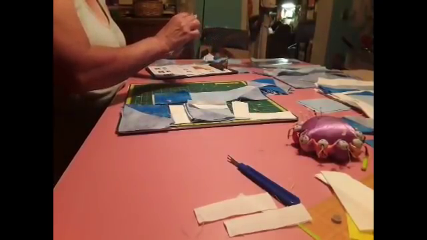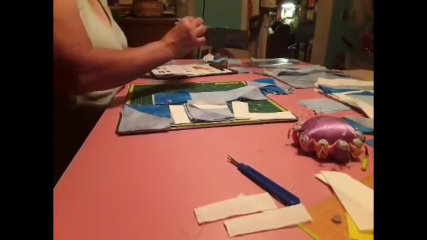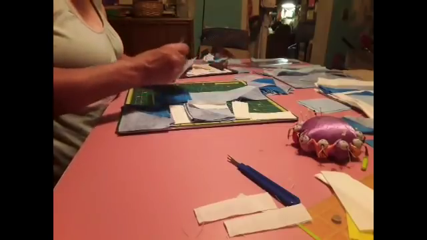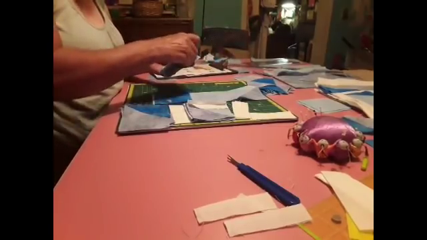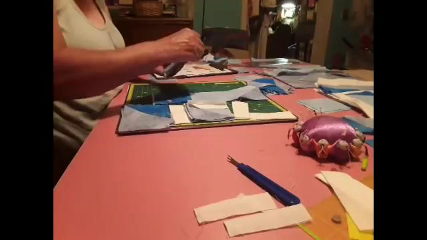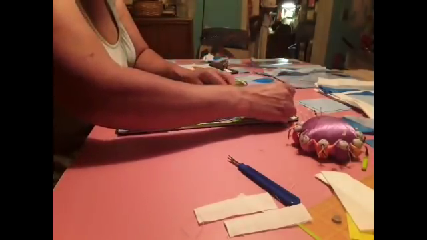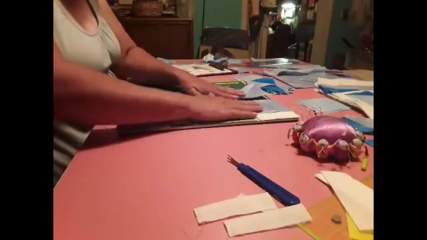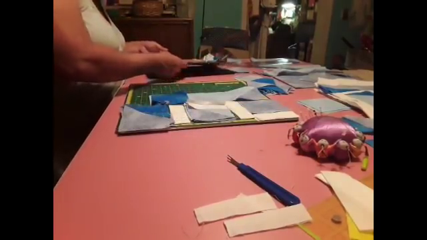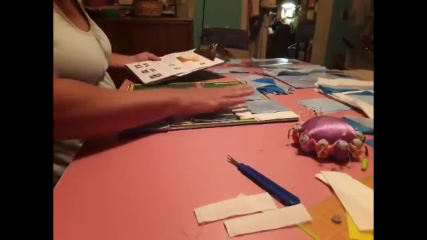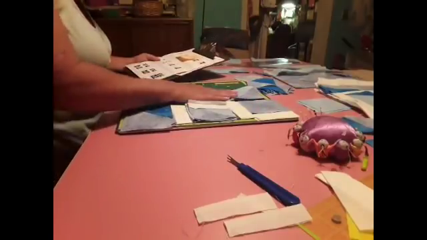One, 2, 3, 4. So here are these. They're supposed to be there. Like that. And then this one, I'm hoping it'll fit right there.